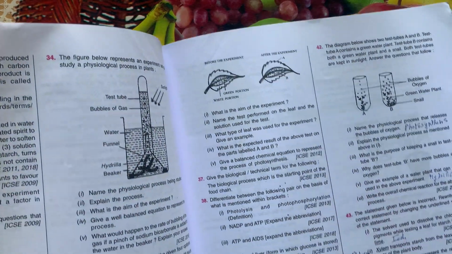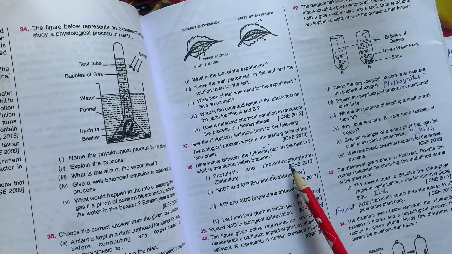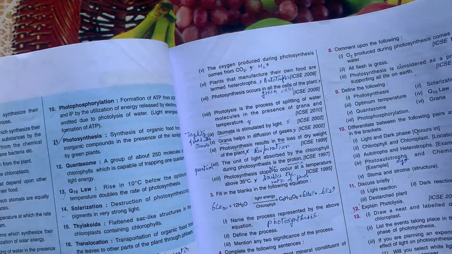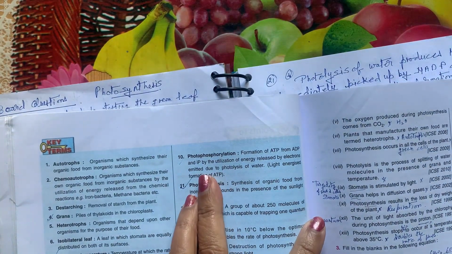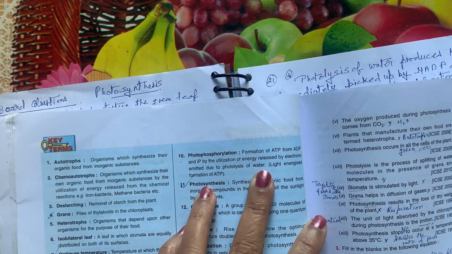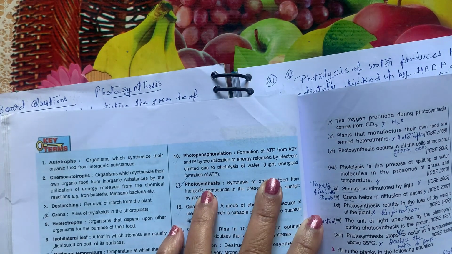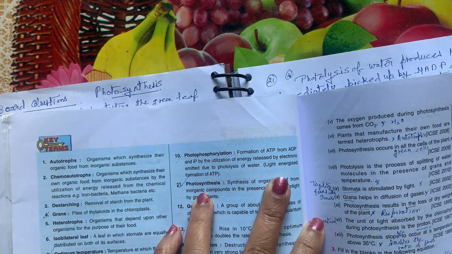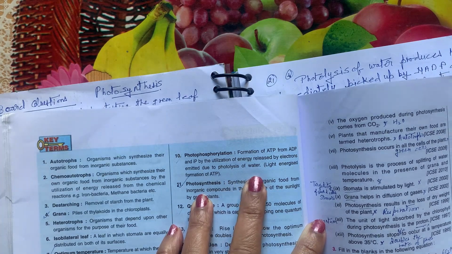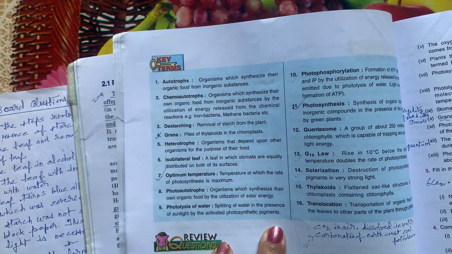This you have already done, we have told you all of this. Photolysis, means splitting of water, in the photophosphorylation. What is photophosphorylation? See this: photophosphorylation, formation of ATP from ADP and inorganic phosphate by the utilization of energy released by electrons emitted due to photolysis of water, light energy. So photophosphorylation means the formation of ATP from ADP, an energy rich compound. And photolysis is splitting of water in the presence of sunlight by activated photosynthetic pigment.